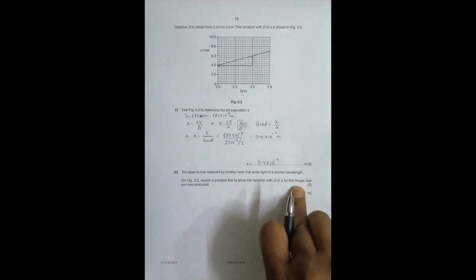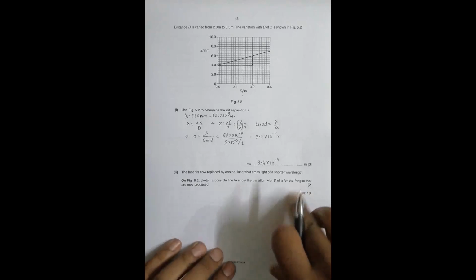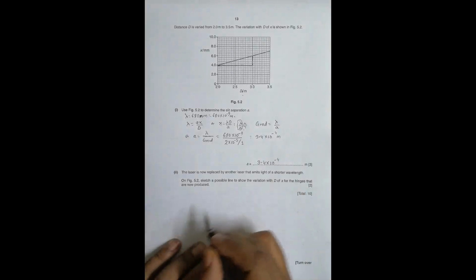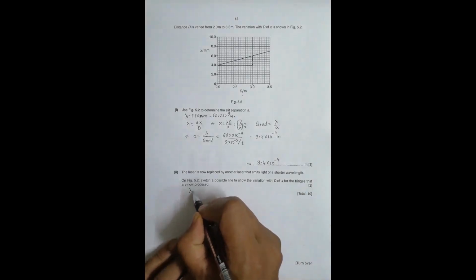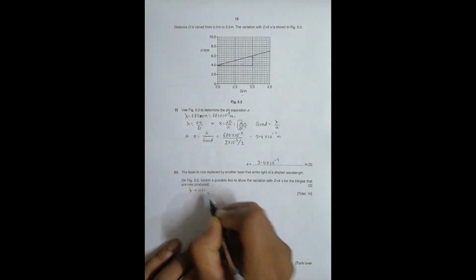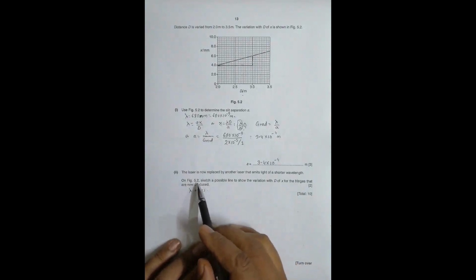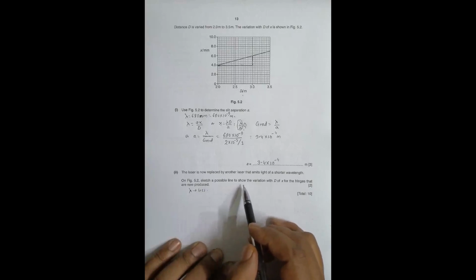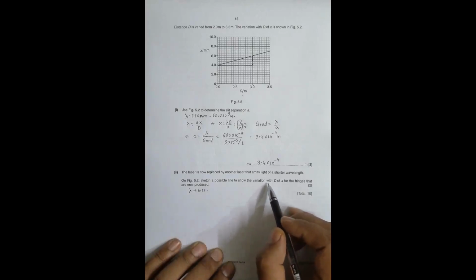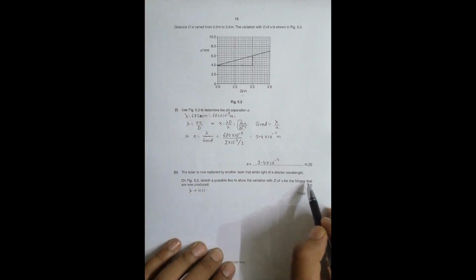Now the laser is replaced by another laser that emits light of a shorter wavelength, so that means lambda is less. On figure 5.2, sketch a possible line to show the variation with D of x for the fringes that are now produced.